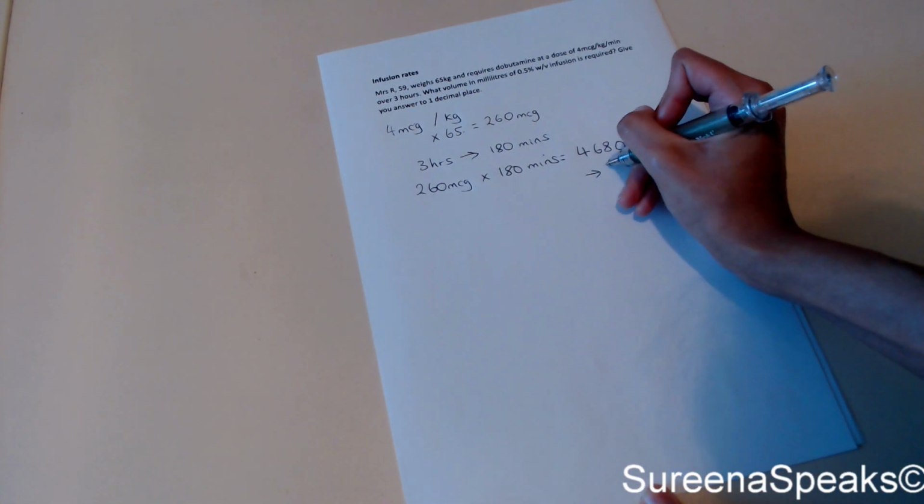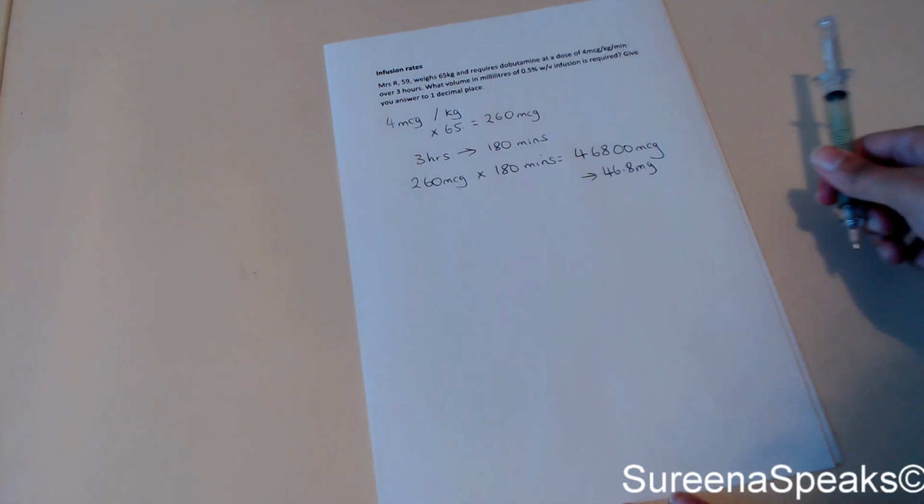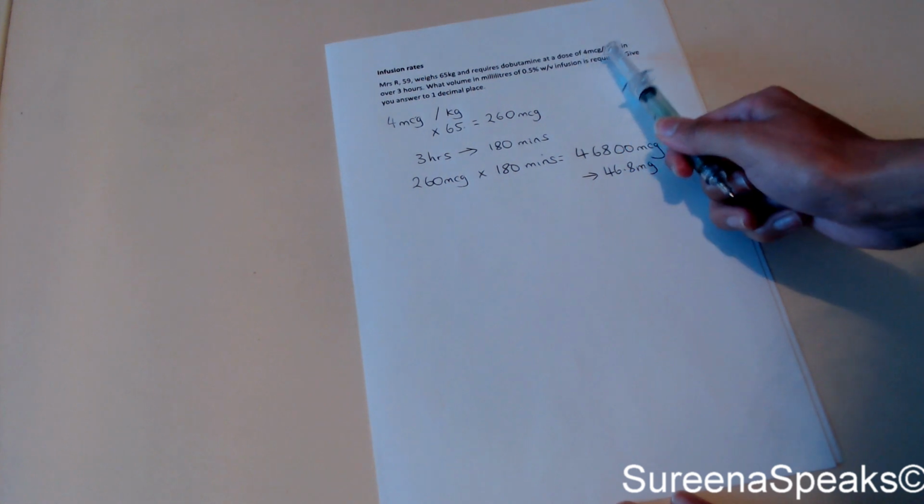Let's convert that to milligrams. So we get 46.8 milligrams. Now we know that, let's just park that for a moment. We're told the volume in milliliters of 0.5% w/v infusion. What does 0.5% w/v mean?